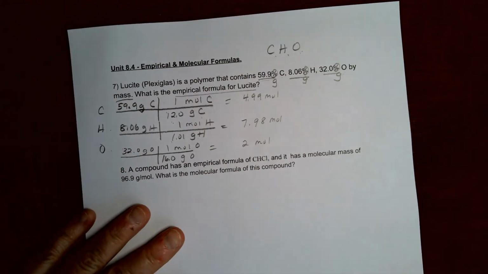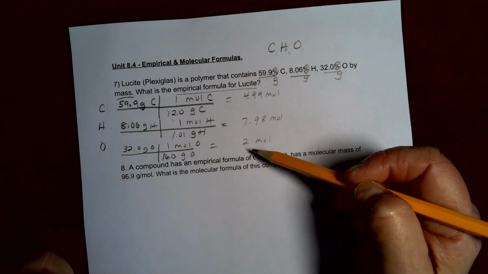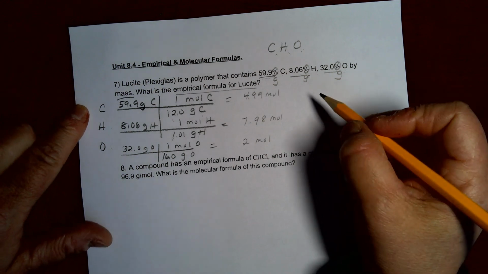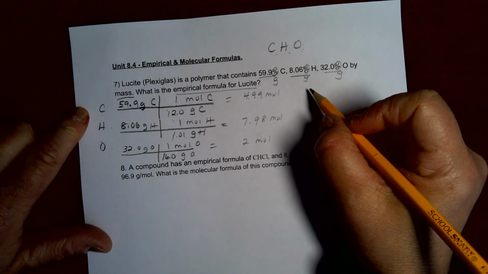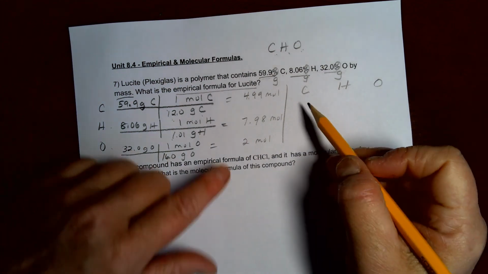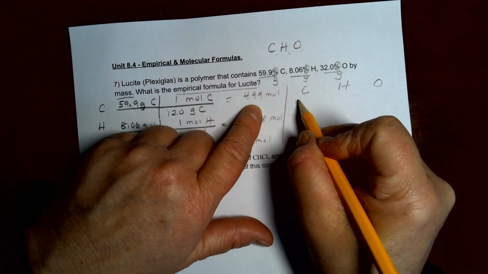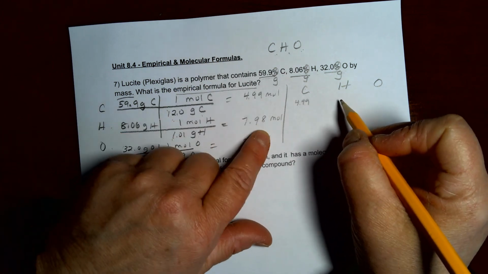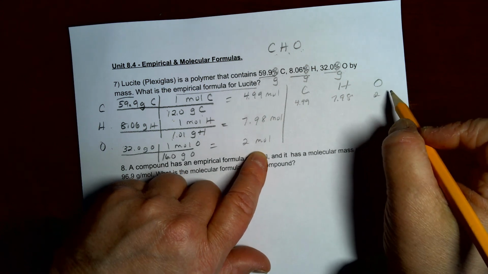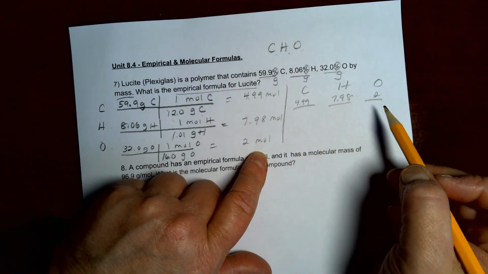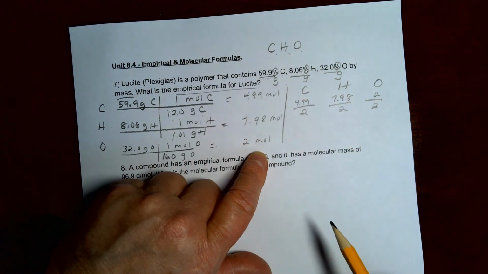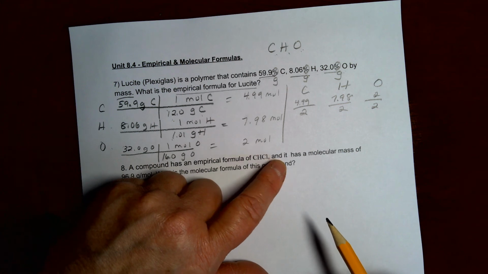All right. So now that you have these moles, we can see here what we're trying to get is our mole ratio. So to do the mole ratio, I'm going to do carbon, hydrogen, and oxygen. You have to take each one of these mole values, 4.99 for carbon, 7.98 for hydrogen, and 2 for oxygen, and I'm going to divide all of those by the smallest of all three. In this case, the number 2 is the smallest of all of those numbers.